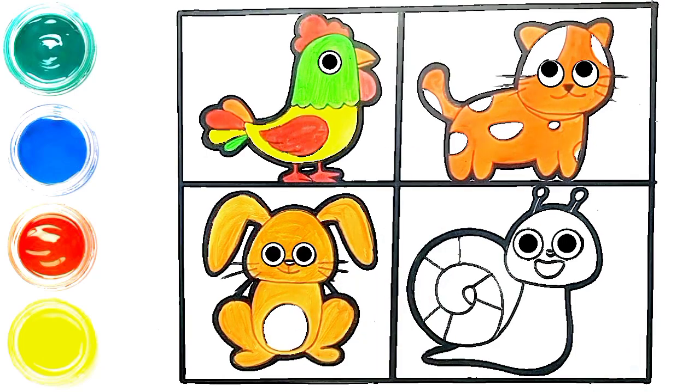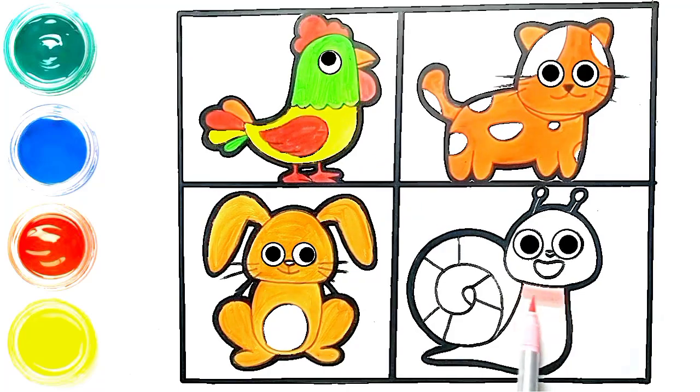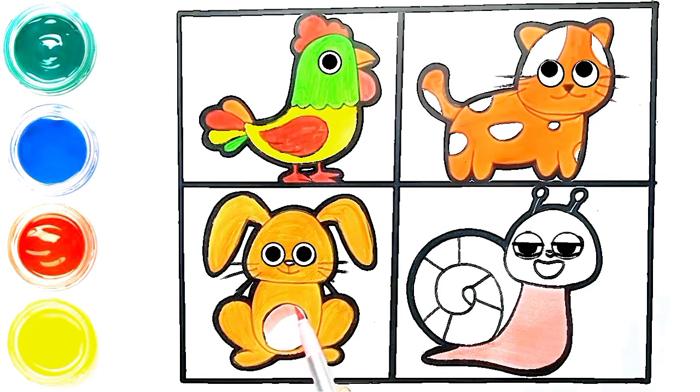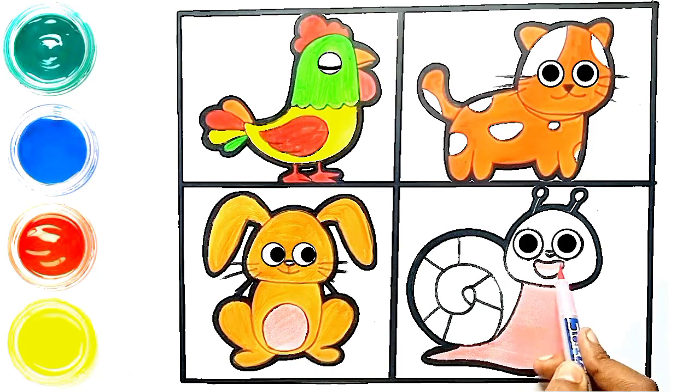Okay, done. Next I will paint the snail. The snail will be brown, red, and light pink. I will paint it in pink color. You also try with me.